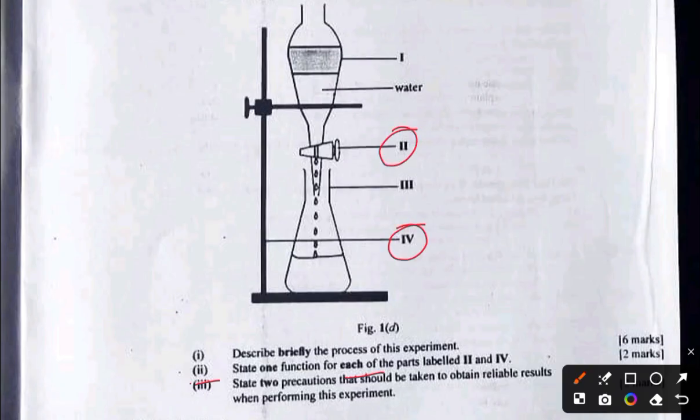Then the II says, state one function of each of the parts II and IV. So II, which is the tap, it allows for controlled drainage of the liquids that are being separated. And then IV also, it provides a stable base for holding the separation funnel.